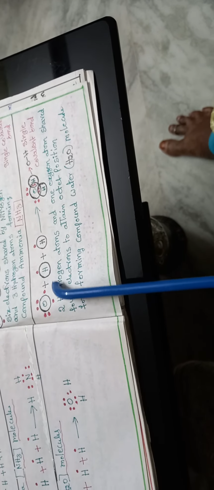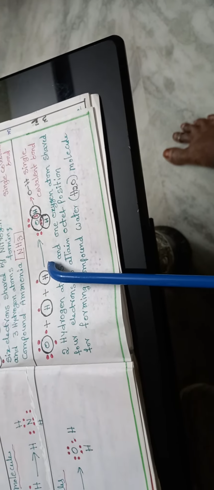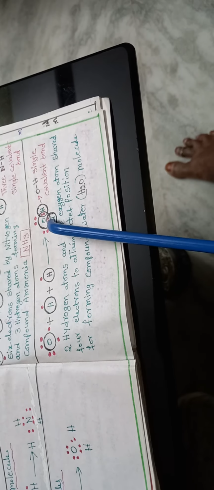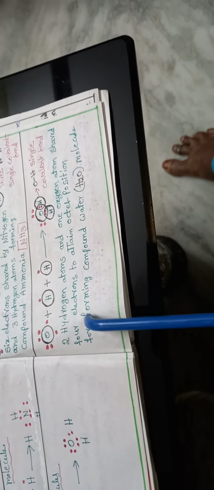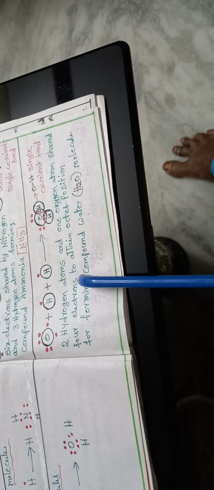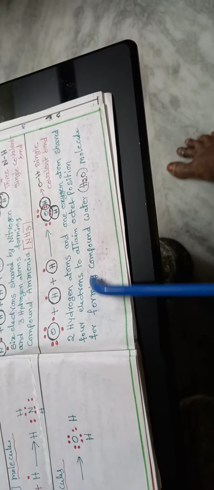So oxygen valence electrons and hydrogen valence electrons form the single covalent bond between the oxygen and hydrogen. So 2 hydrogen atoms and 1 oxygen atom share 4 electrons to attain octet position for forming compound water, H2O molecule. So H2O is a water molecule.